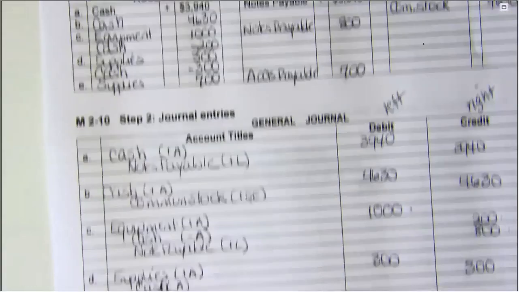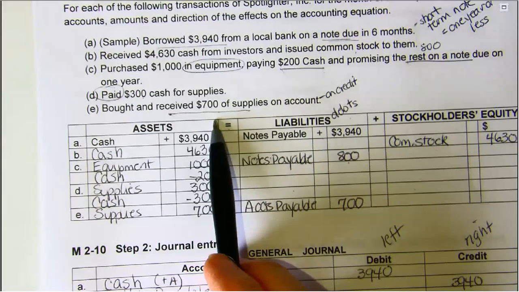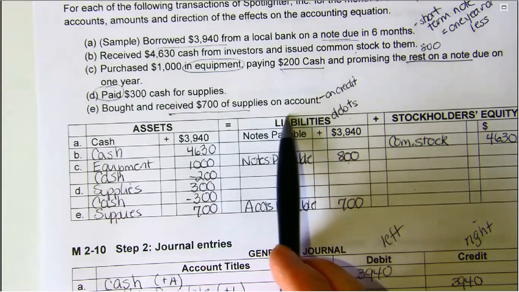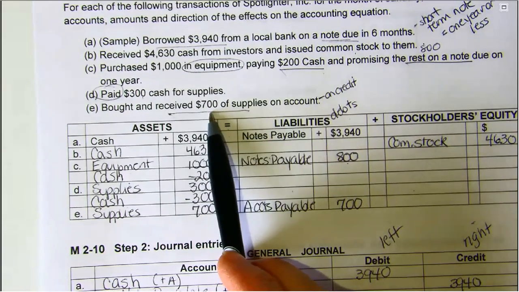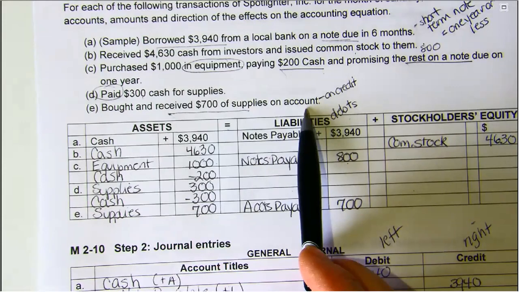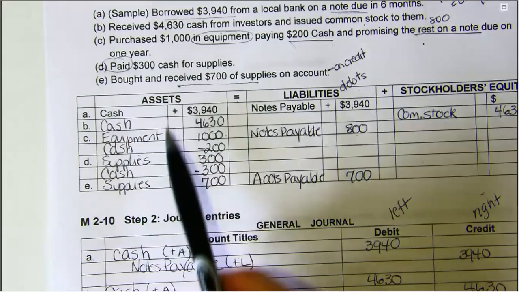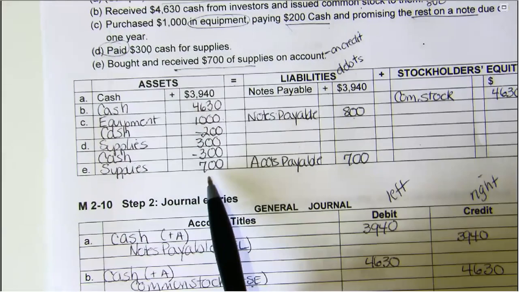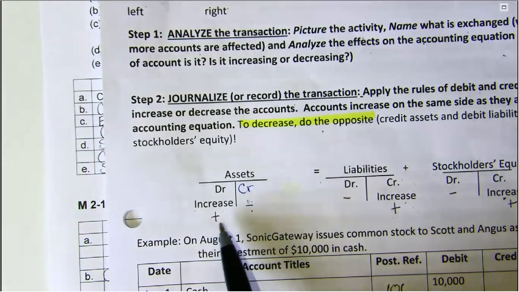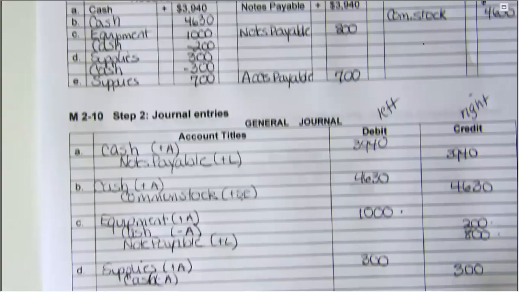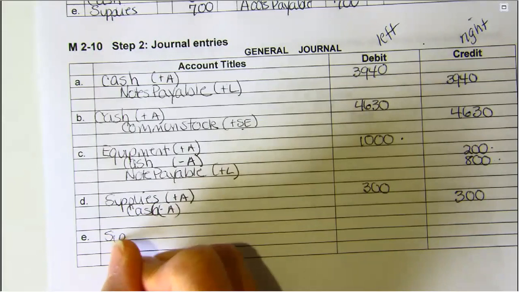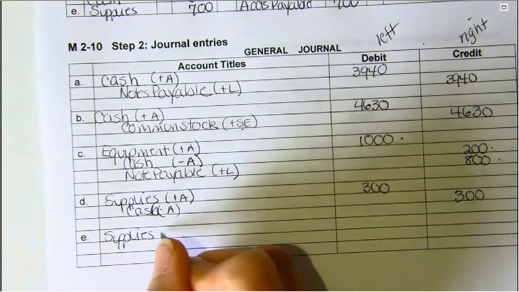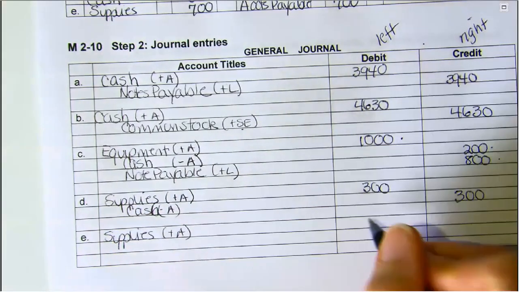The last one, bought and received $700 of supplies on account. This time we didn't pay for it. So we're receiving supplies, we're giving a promise to pay later. We said supplies were an asset and we want to increase that asset by 700. Well, to increase assets, we debit, we put them on the left side of a T account. So debits go on the first line here. That's 700.